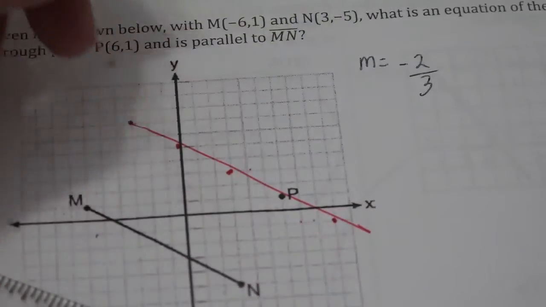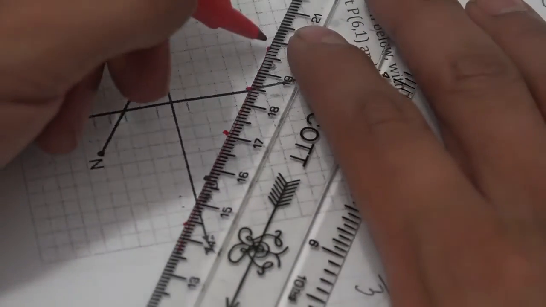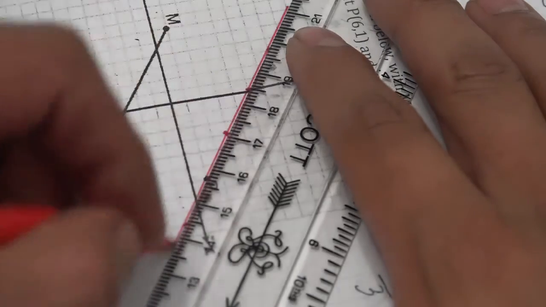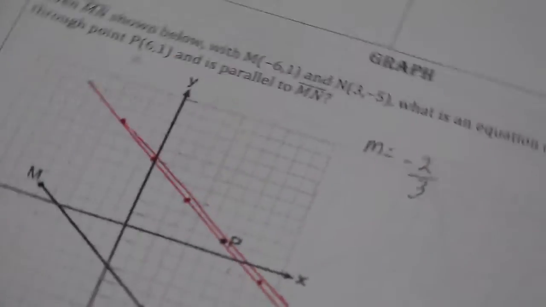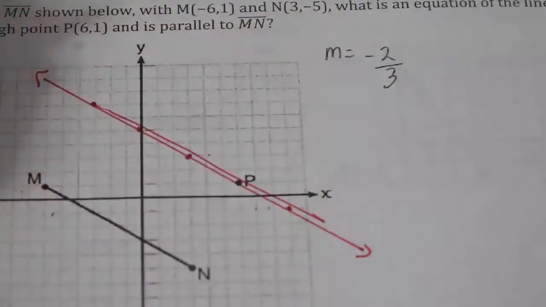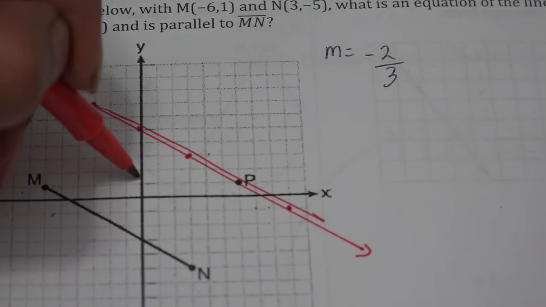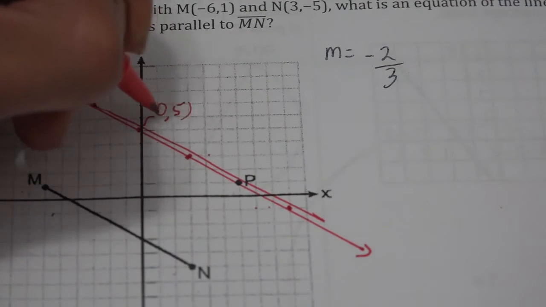Okay, so that's my line right here, and it doesn't look straight. Well, I'm gonna make it straight because I don't like crooked things. It's just that I was on the camera. Okay, that is straight, just to set the example. Anyways, so I know that my y-intercept is 1, 2, 3, 4, 5. My y-intercept is 5.